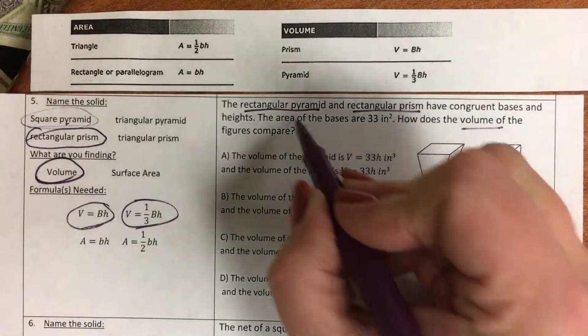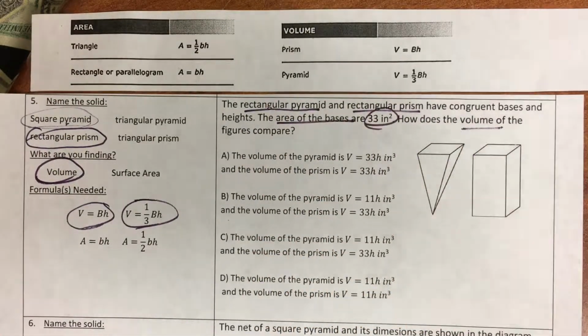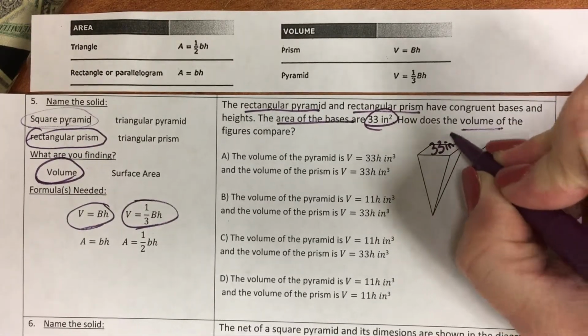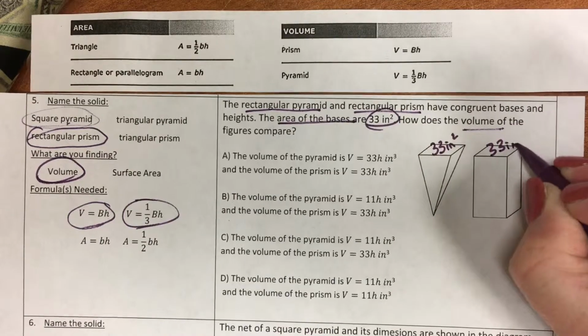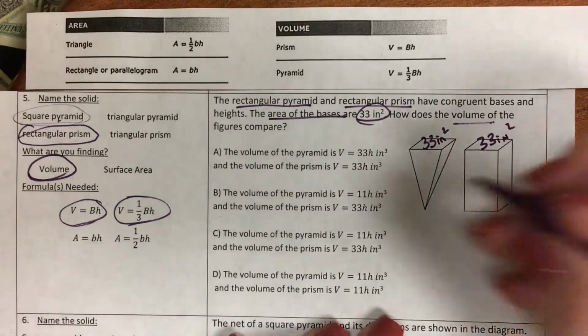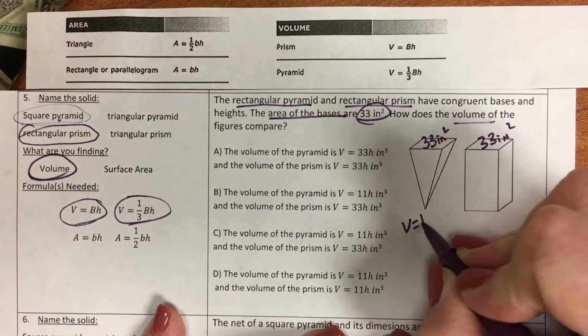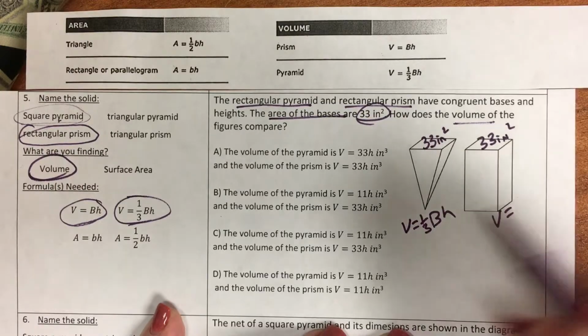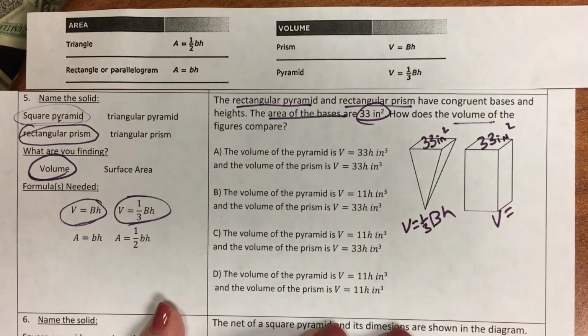All right, so I have an area of a base of 33 inches squared, which means that these rectangle bases are an area of 33 inches squared. All right, the pyramid is 1/3 big BH.